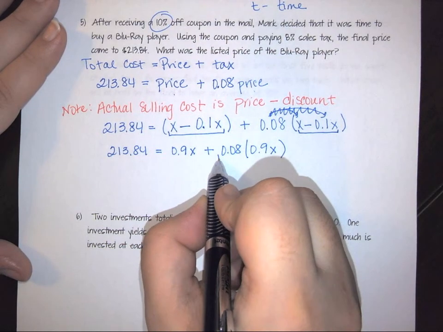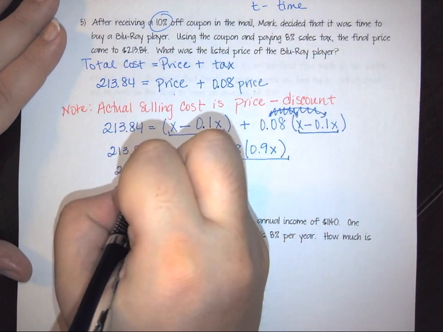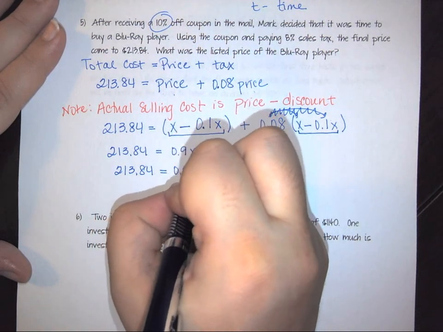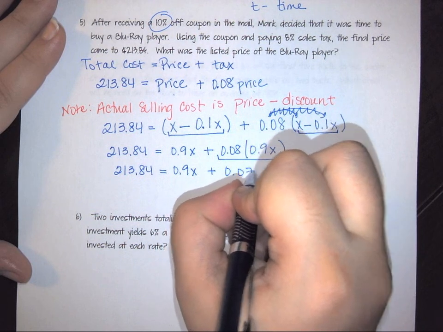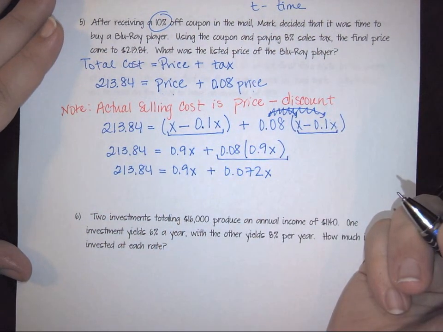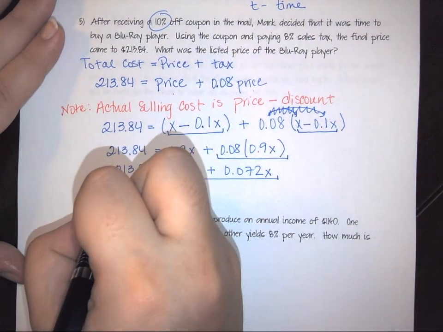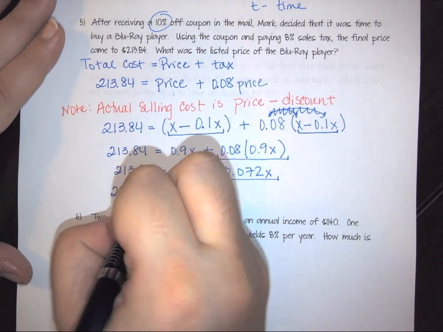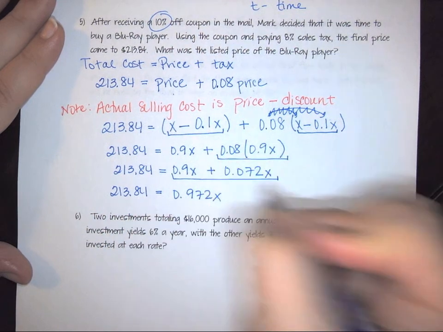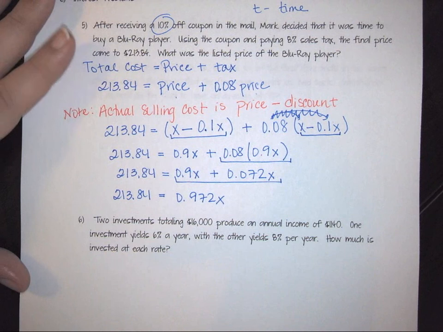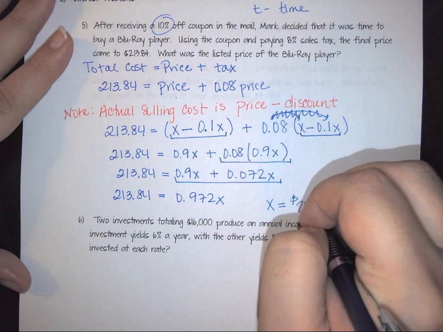Now we're going to go ahead and do this multiplication here. So I have still that 213.84 is equal to 0.9x plus, and when we multiply this together you get 0.072x. We need to combine my x's together. So 213.84 is equal to 0.972x, and then to solve for x we need to divide. So in this case we're going to find out that x is $220.